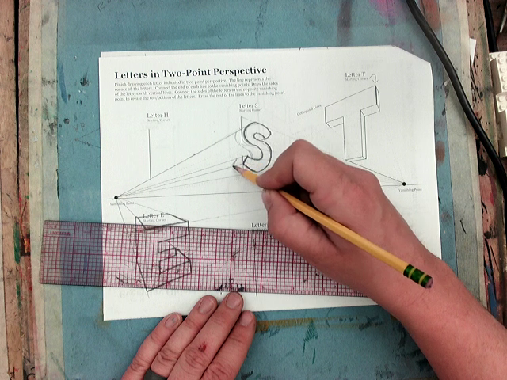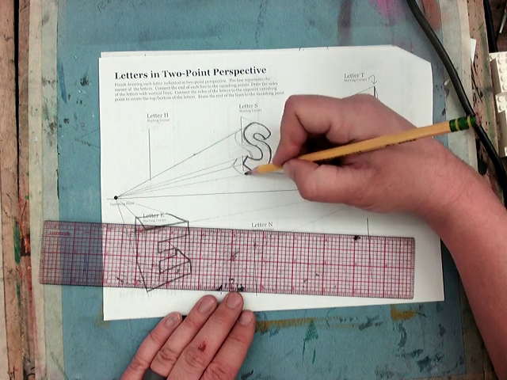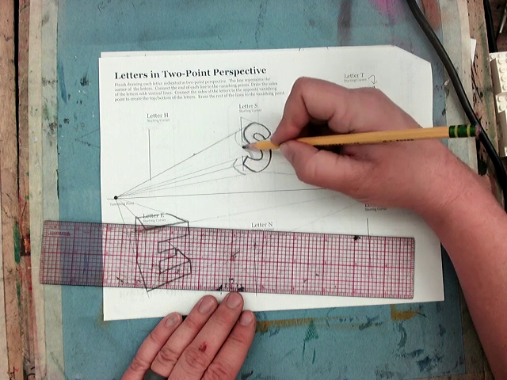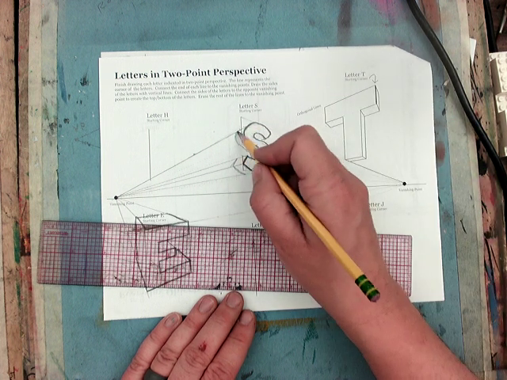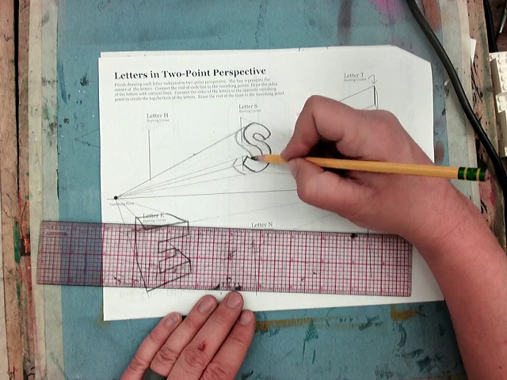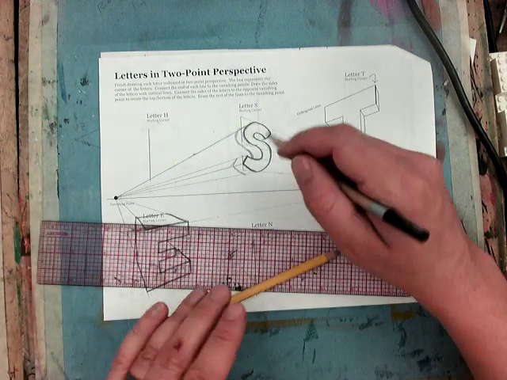This line's going to be parallel to this one here. And this one's going to be parallel to here. Something like that. Again, I want to draw lightly. I want to sketch it. I want to slowly shape what I'm drawing until it looks right, and then I can block it in.